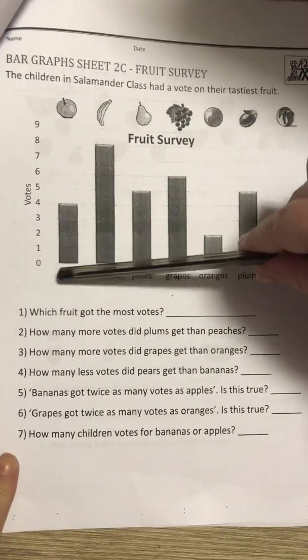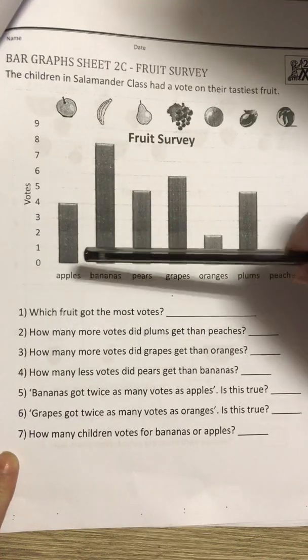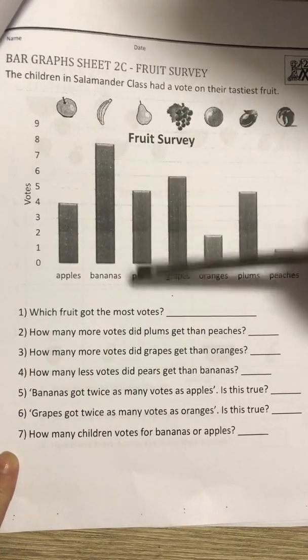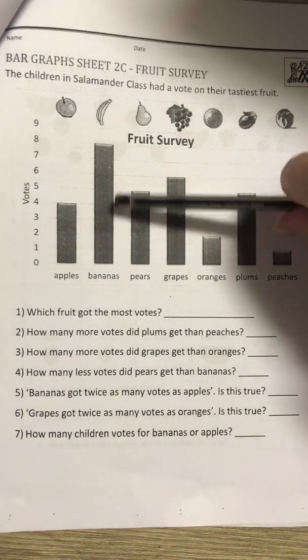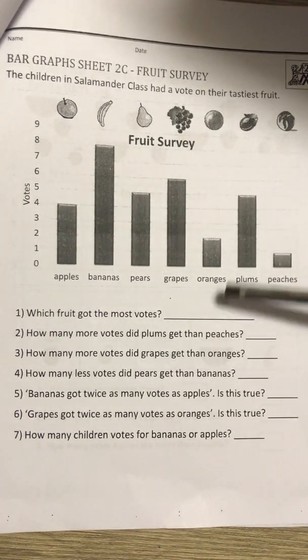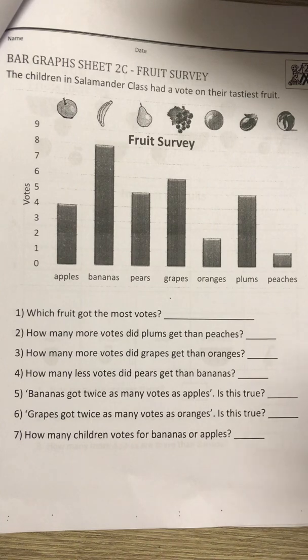Okay, it has the bars. Please remember, bar graphs have spaces in between them. Okay, a histogram, which is something else, is when the bars are pressed against each other. This is a bar graph. You need to see each bar standing on its own. There need to be these spaces in between them so you can see them nicely.